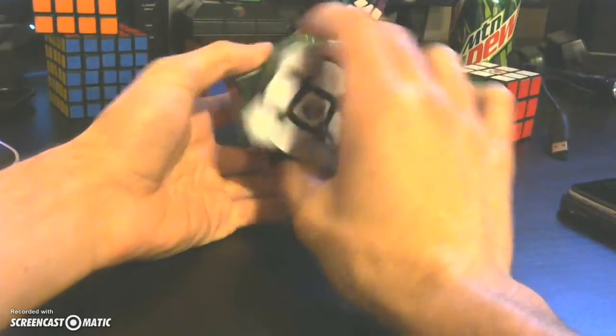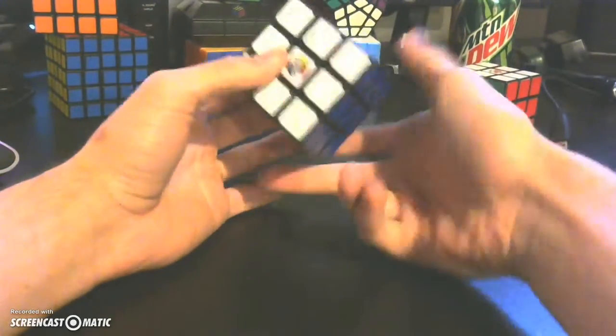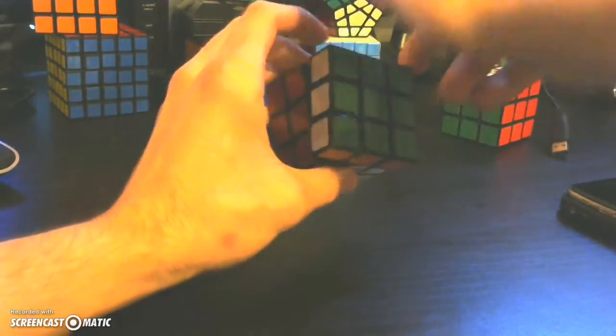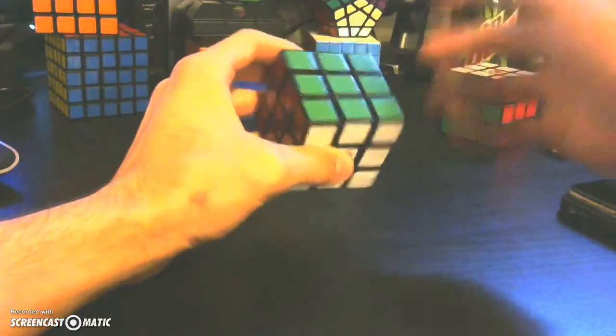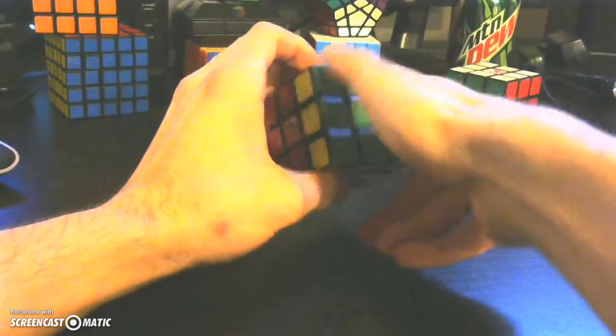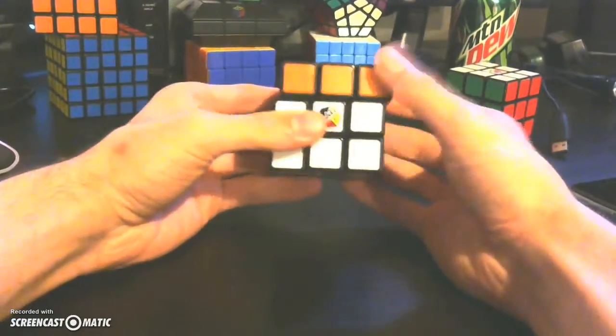Front is a little bit trickier. The top, front, and bottom are your harder sides to learn. So again, clockwise on your up for just up, and then up inverted is to the left, or turning it left, or counterclockwise. Depends on however you look at it.